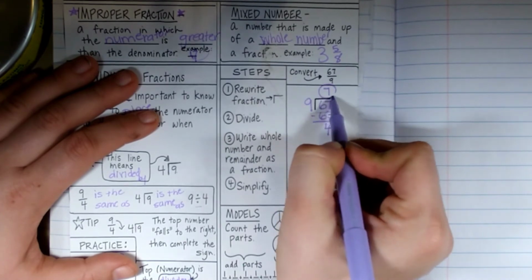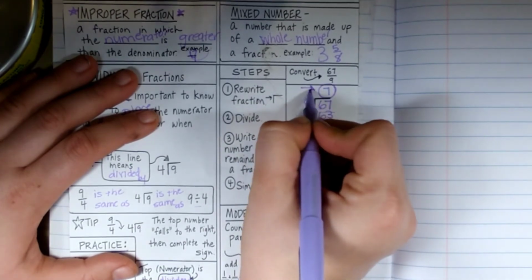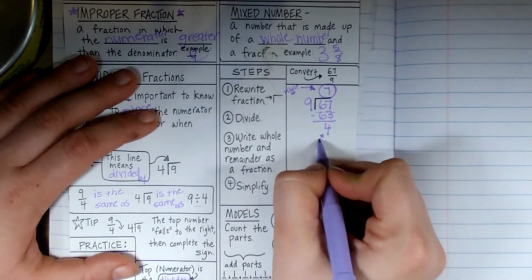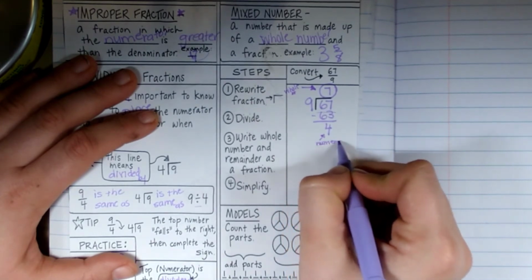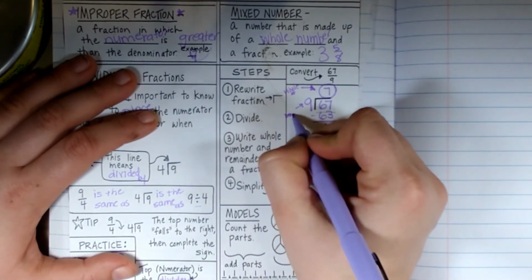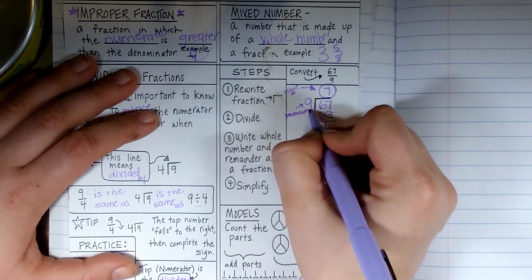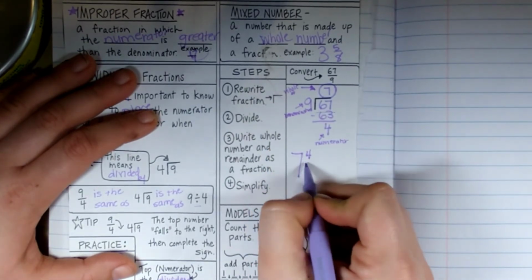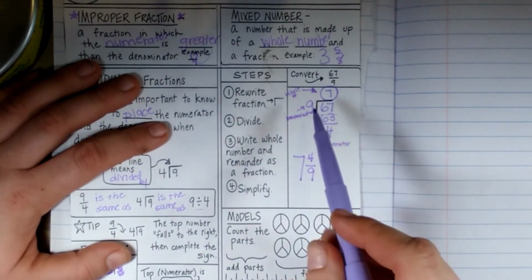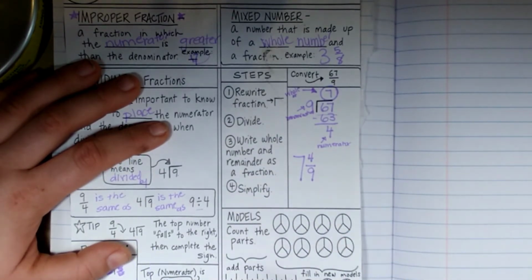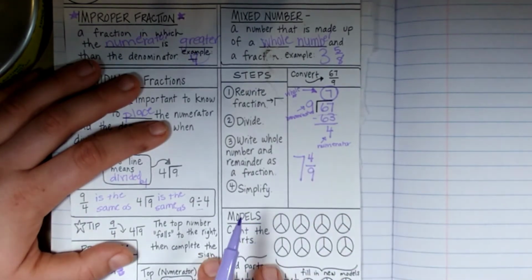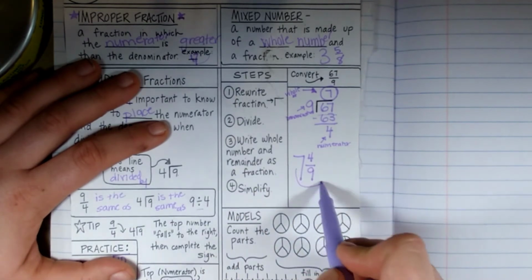So this is the whole number right here. This will be the numerator, and this will be the denominator. So I would write it 7 4/9. That is how I would do the answer to 67/9 is 7 4/9. Now I do not have to simplify because I don't have a number that goes into 4 and 9 together. So that is my answer.